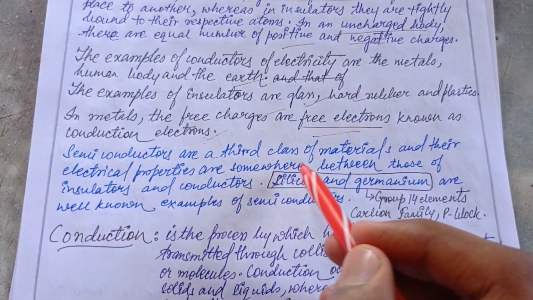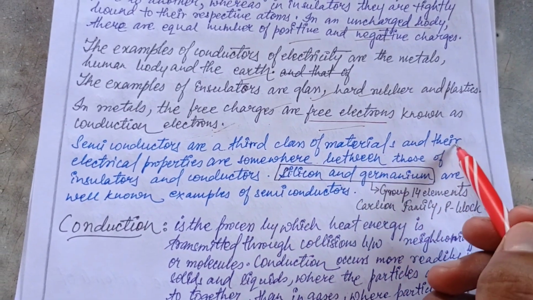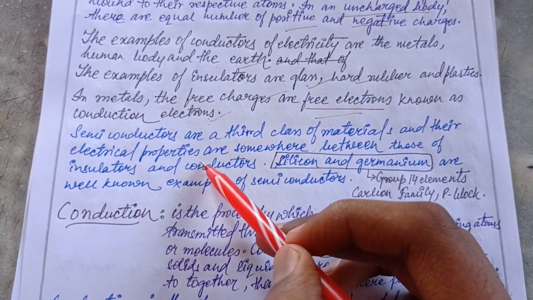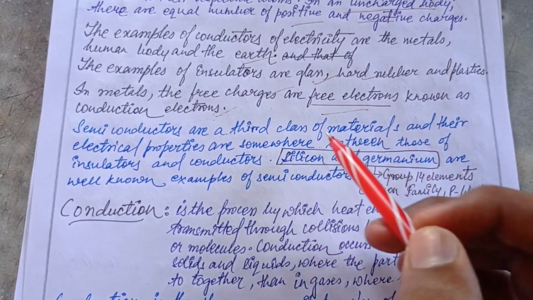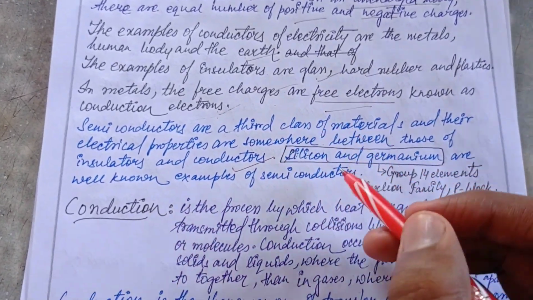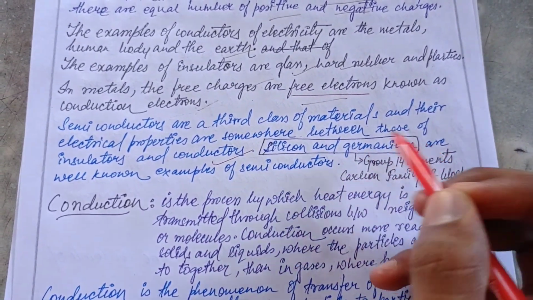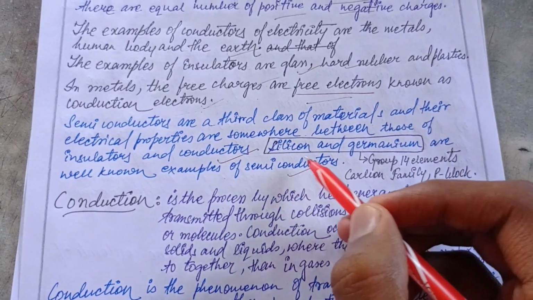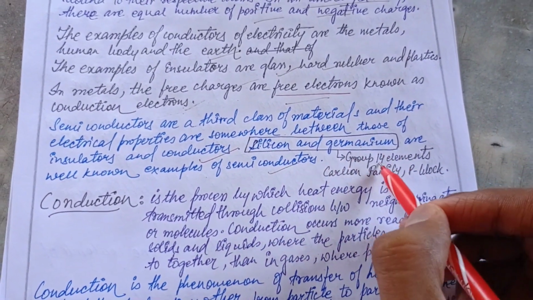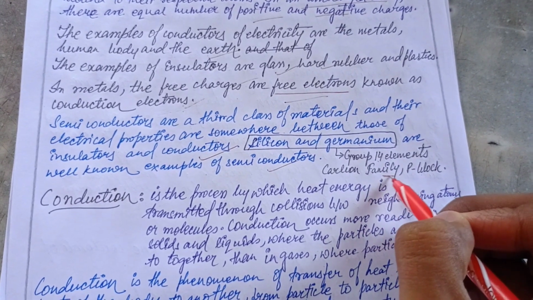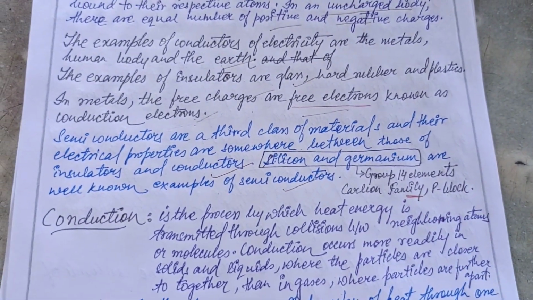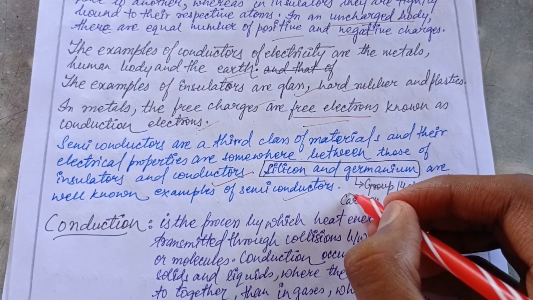Semiconductors are a third class of materials, and their electric properties are somewhere between those of insulators and conductors. Silicon and germanium are well known examples of semiconductors. Silicon and germanium are the group 14 elements of p block in the carbon family. I think you remember this, it was in class 11's chemistry.